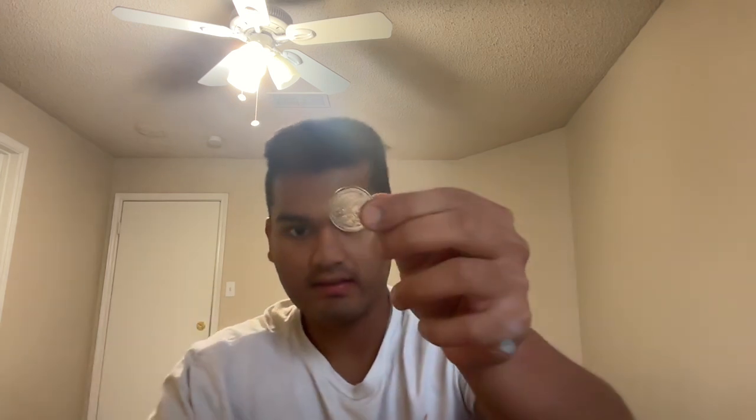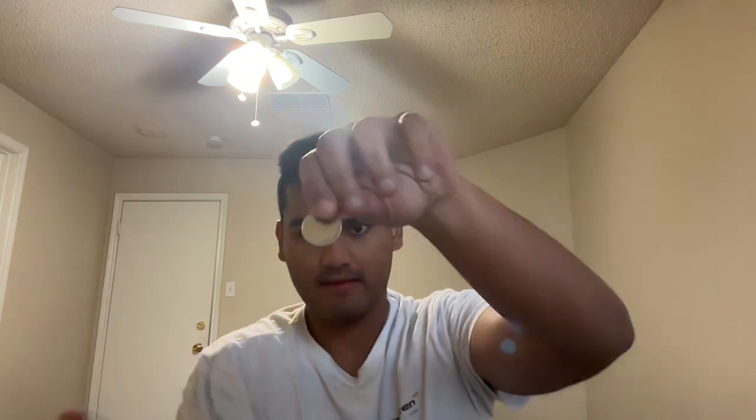And 35th is tails. 36th is heads. 37th is tails. 38th is tails. 39th is heads. 40th is tails. I'll do that again. This is the 41st, is heads.